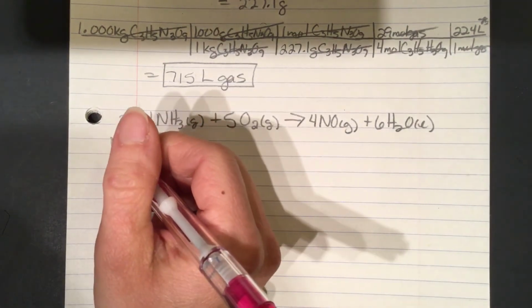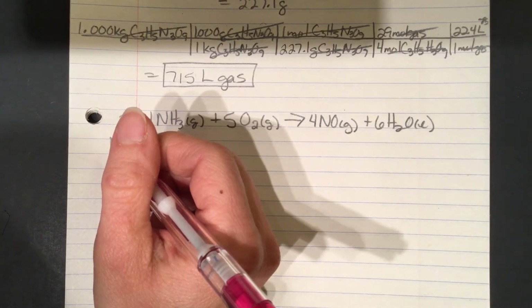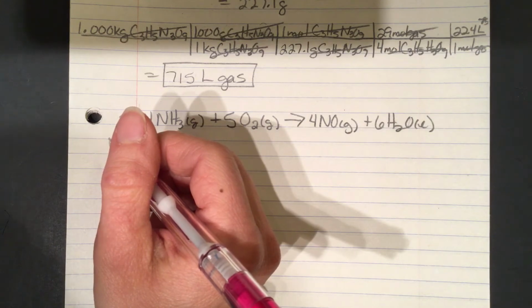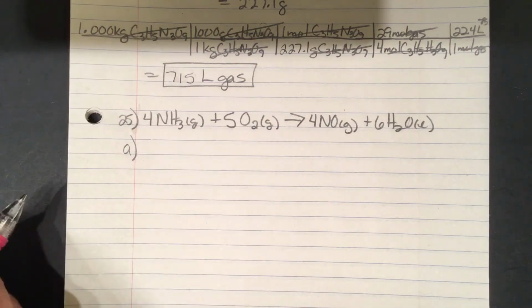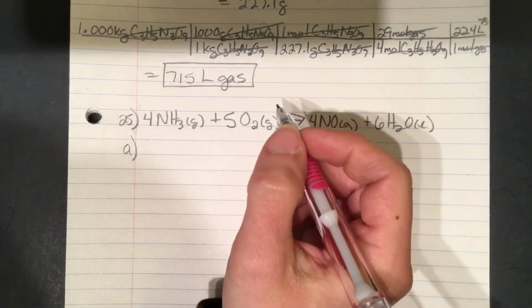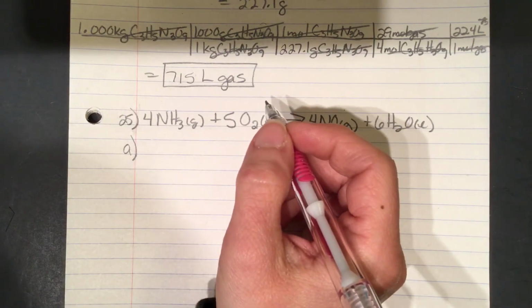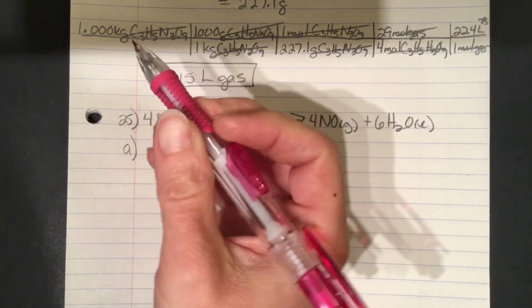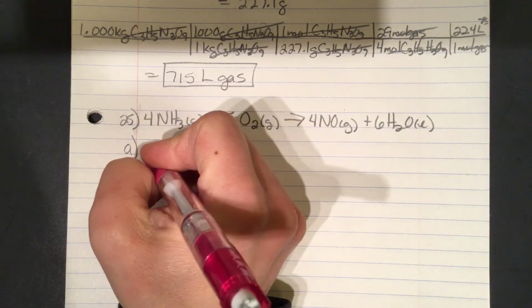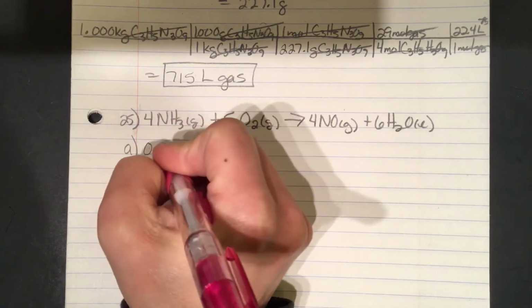So A, what volume of NO is produced in the reaction vessel by the reaction of half a mole of oxygen? So I can figure this out at STP by doing this conversion.